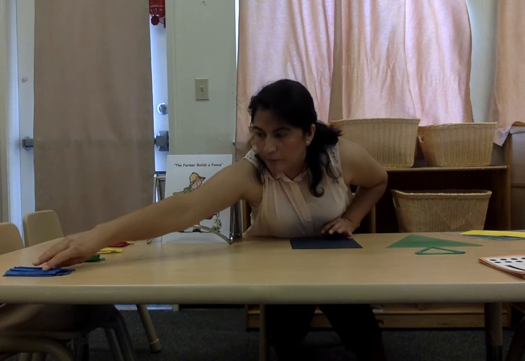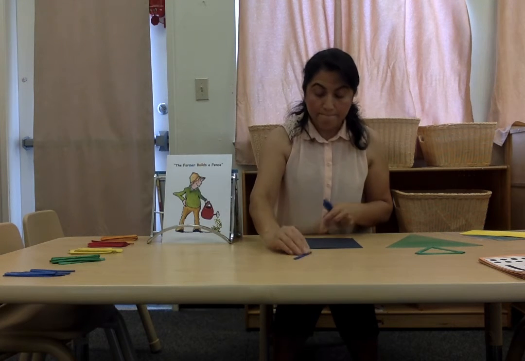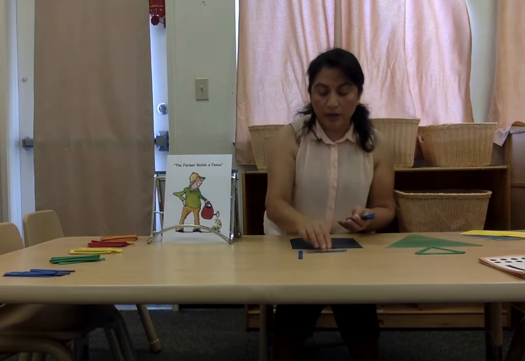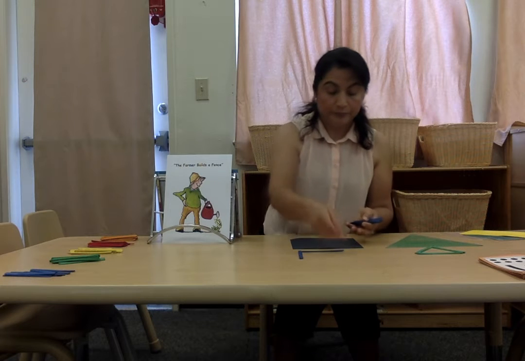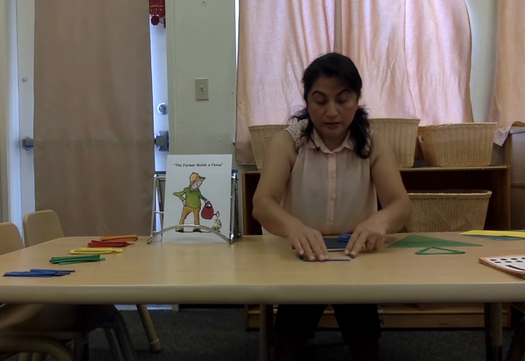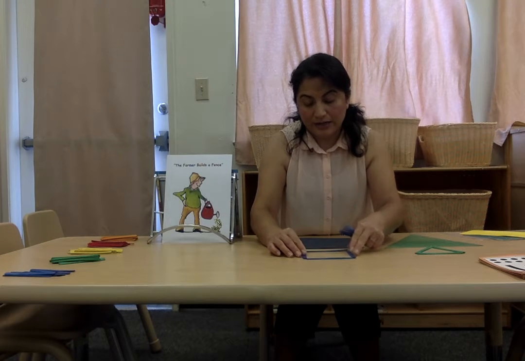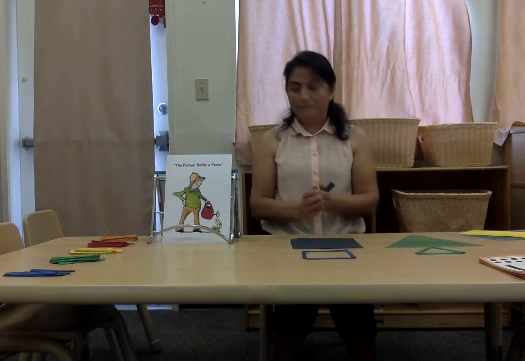I'm going to use the blue ones to build the square. There is 1 stick, 2, 3, and 4. Yes, perfect. Same shape.